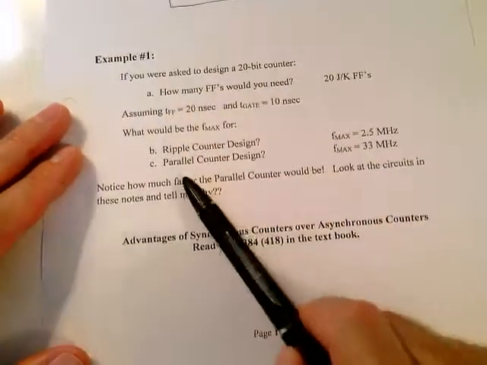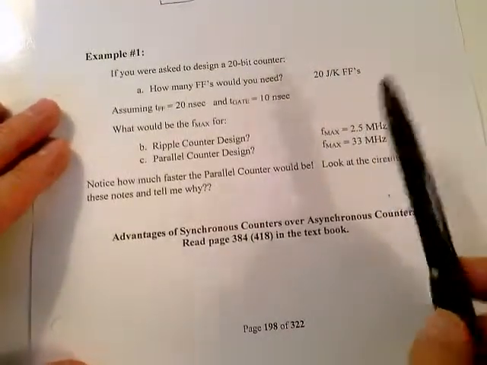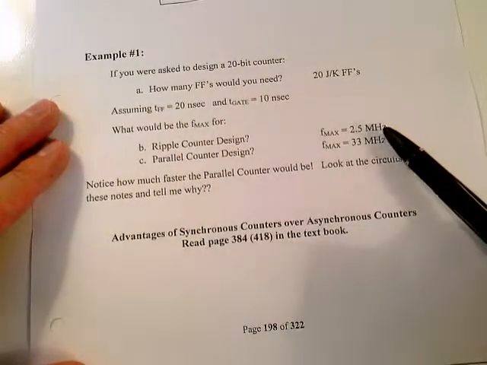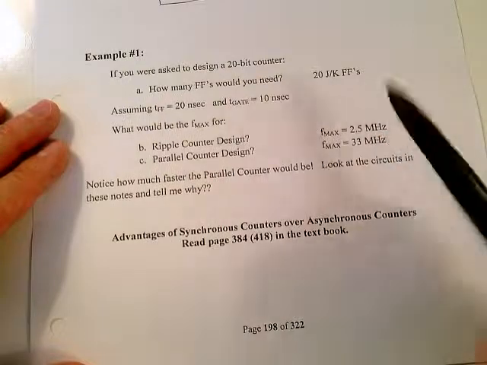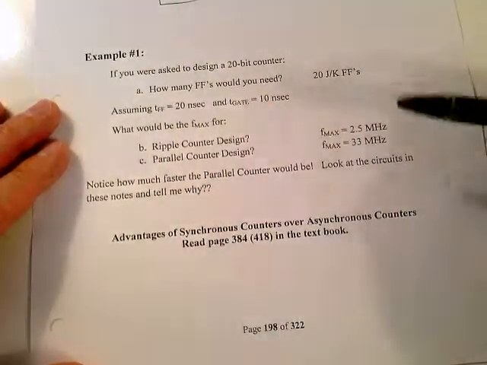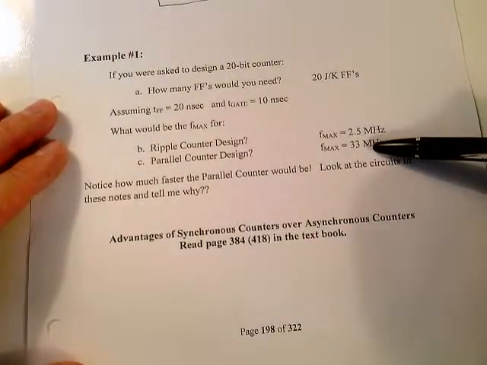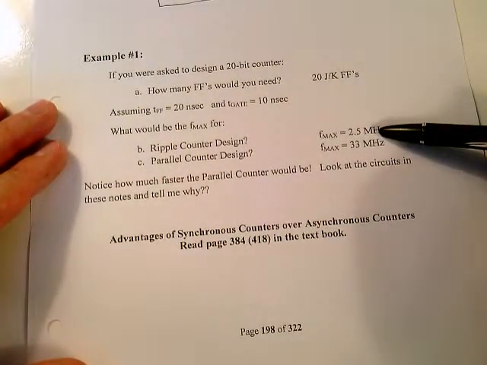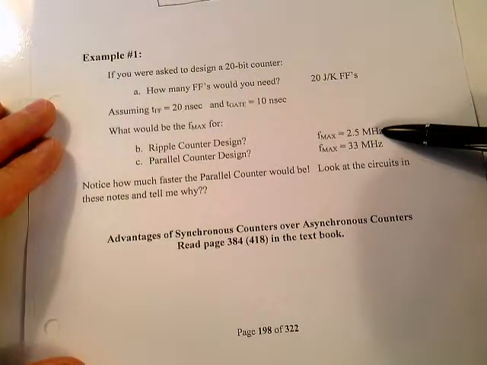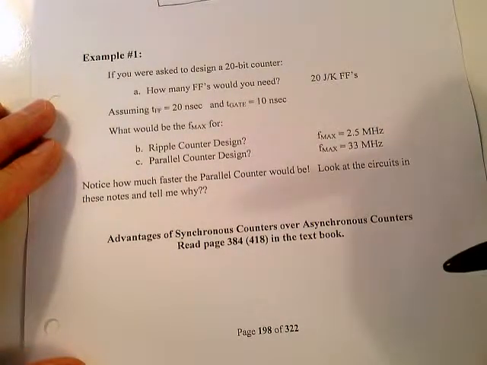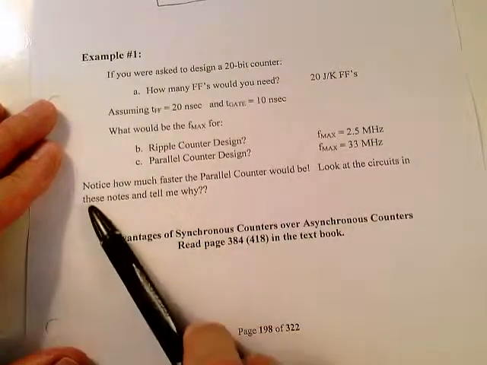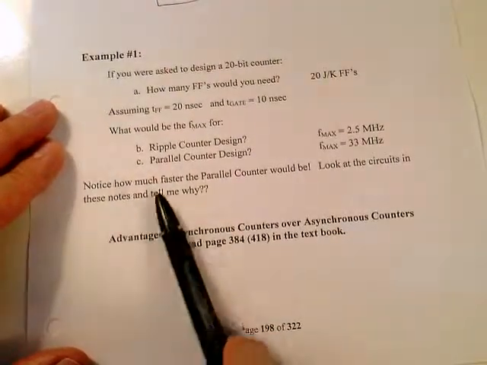So here's example 1. I want you to look over example 1 very carefully. And I want you to tell me what the maximum frequency for a ripple counter design would be. It would be 2.5 megahertz. And for a parallel counter design, it would be 33 megahertz. Notice that the parallel counter is much faster than the ripple counter. But you know what? If you don't need the speed, ripple counters are great because they're simple. They're easy to build. Notice how much faster the parallel counter would be. Look at the circuits and your lecture notes, and I want you to tell me why.